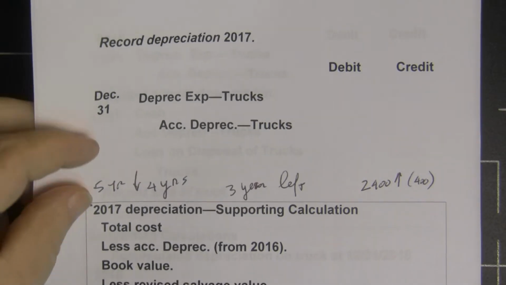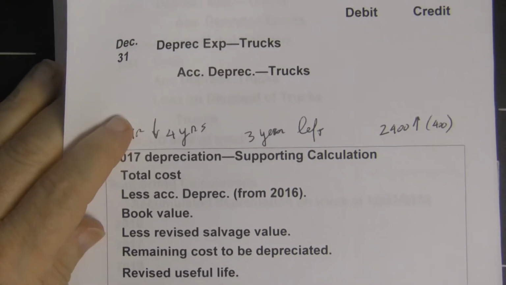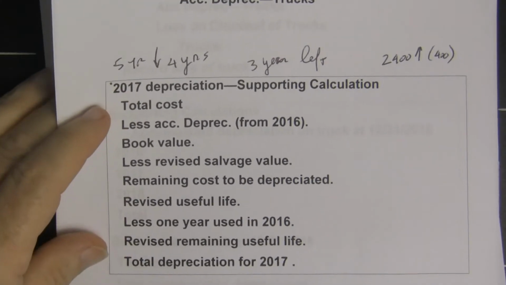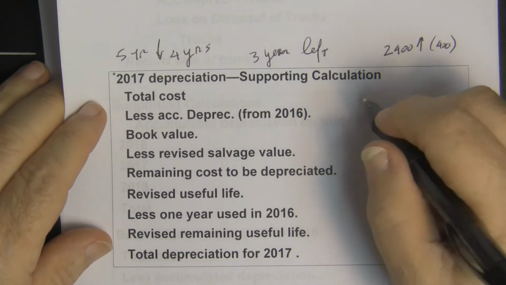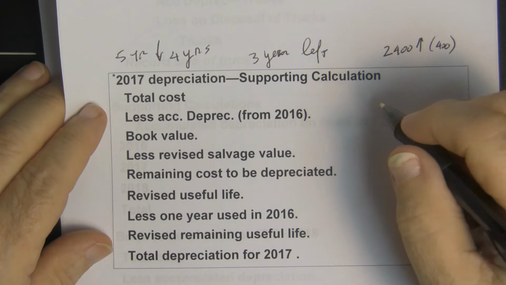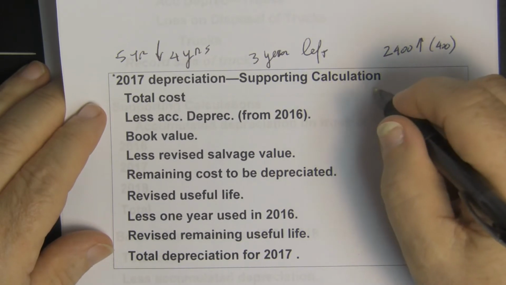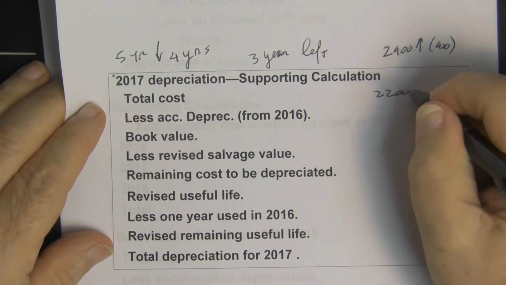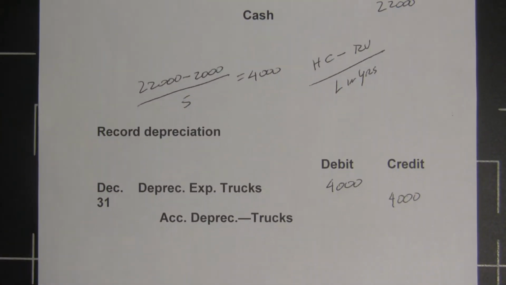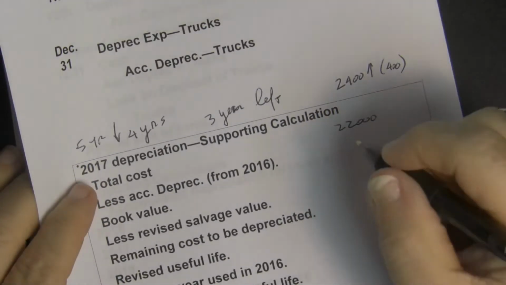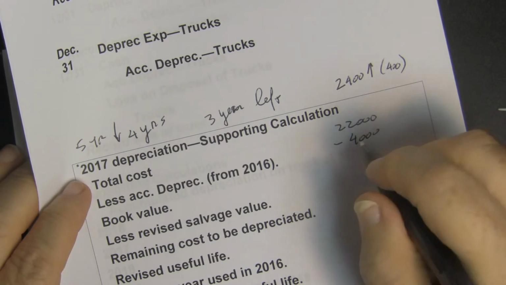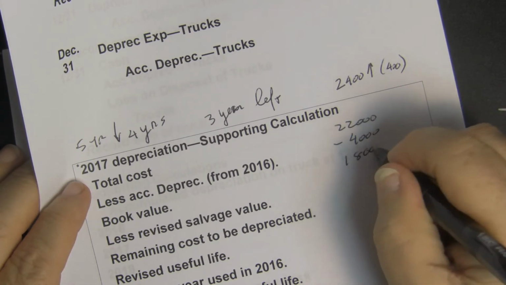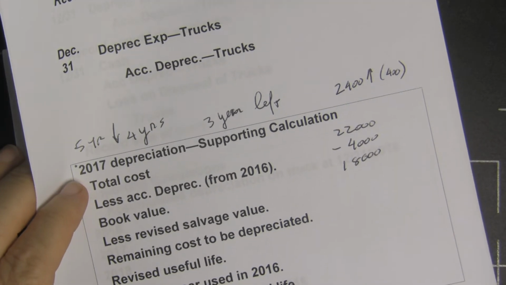So let's figure out what our depreciation is going to be. When we bought the truck, we paid $22,000. Okay, so we have to handle that first. Last year, we took $4,000 depreciation expense. So we need to subtract that. That gives us a book value of $18,000.